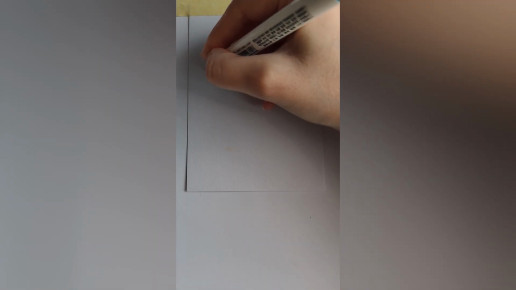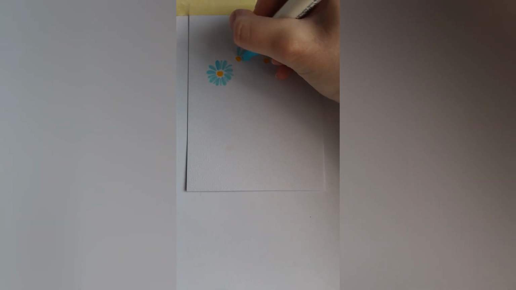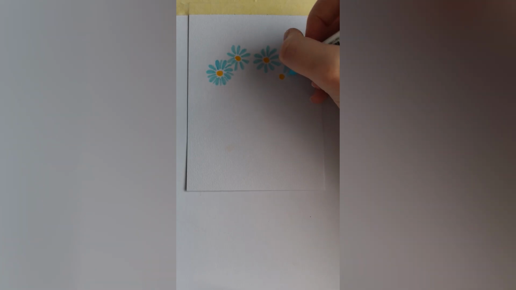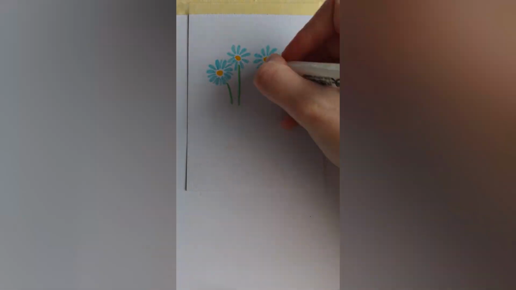In this case, I have decided to draw different types of flowers: daisies, tulips, roses, and poppies.